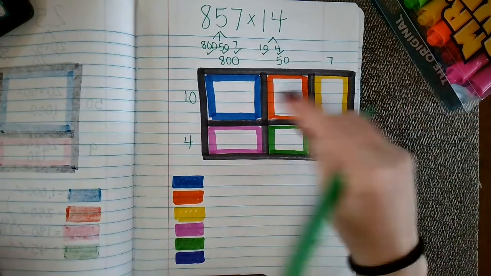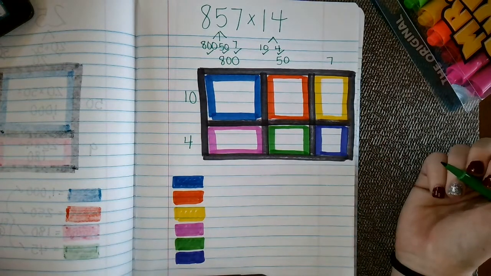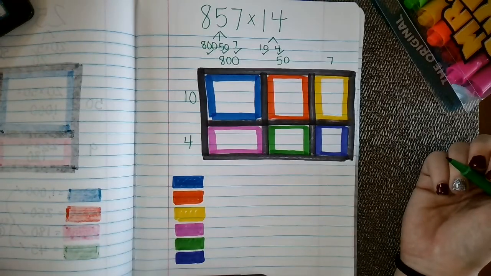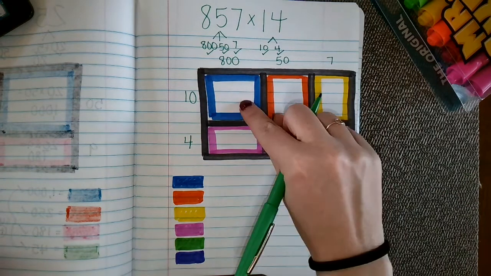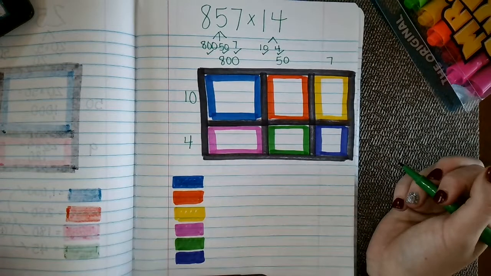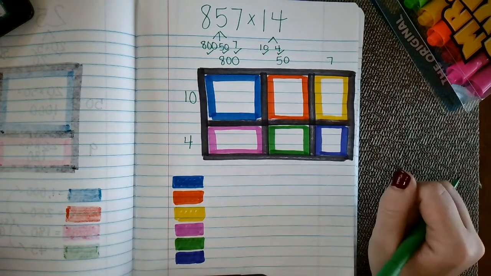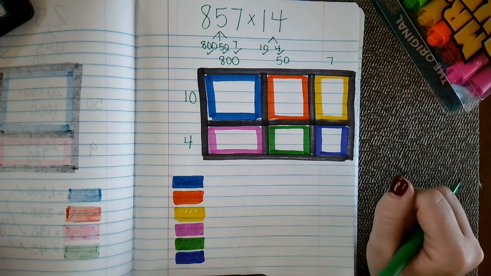Now I just need to solve for the products inside each box. Okay. If you feel like you can already do this, you may pause this video. If you want to stay with me and pause it as you feel needed, that is fine. Okay, so I'm going to start in my top left box. You can start with whatever box you feel most comfortable with. Maybe you start right off with 7 times 4 in the purple box because you know that fact off the top of your head. That's okay.